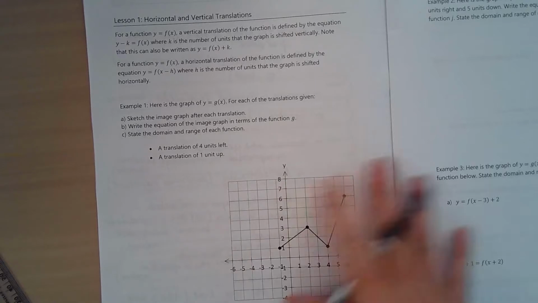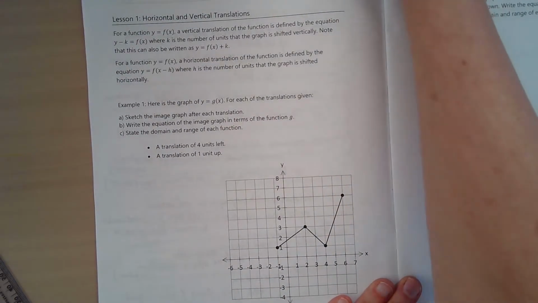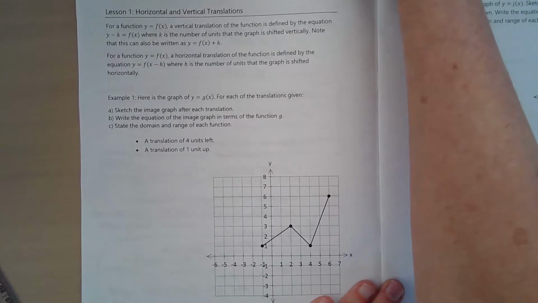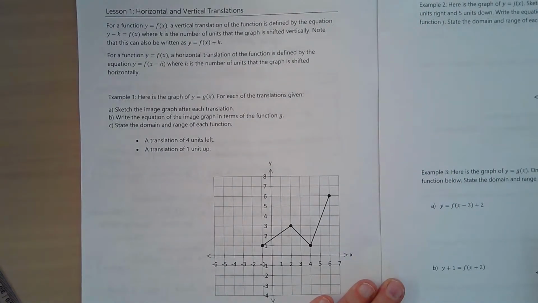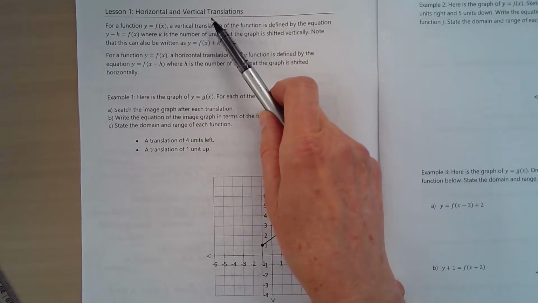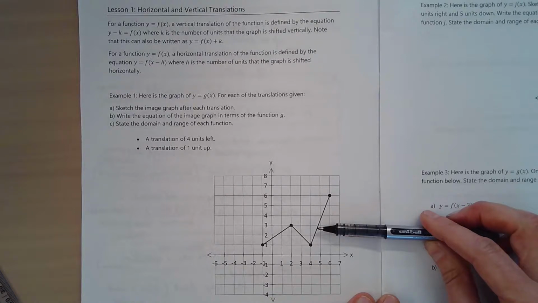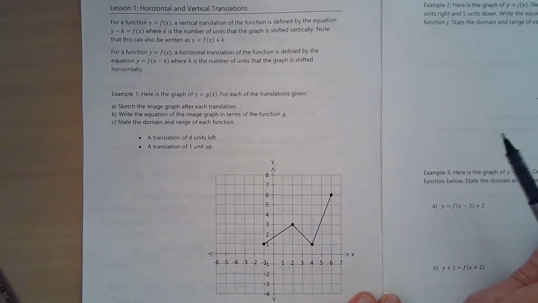These are examples we do together, so we're kind of creating our own knowledge here. And hopefully, anytime you have a question, just ask me or pipe up with a comment. So we're going to talk about horizontal and vertical translations. The first thing we do is just some graphs that you don't even recognize, to kind of put your mind at ease too.